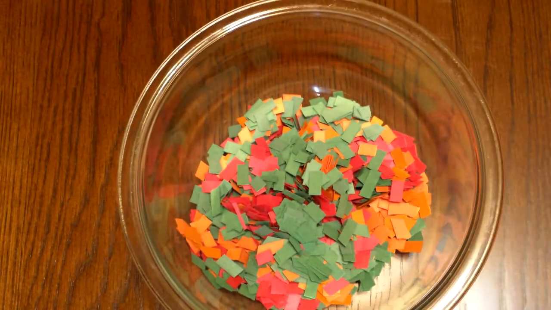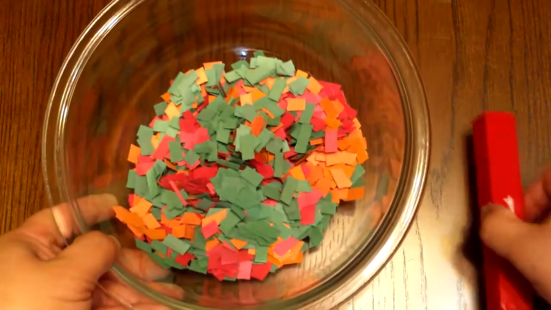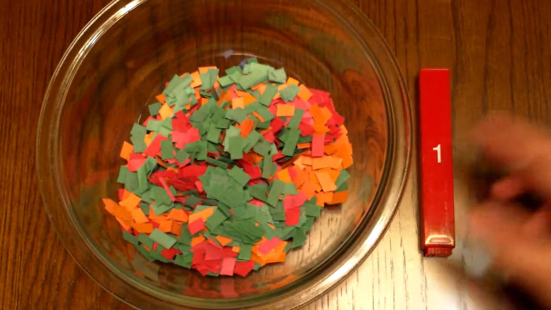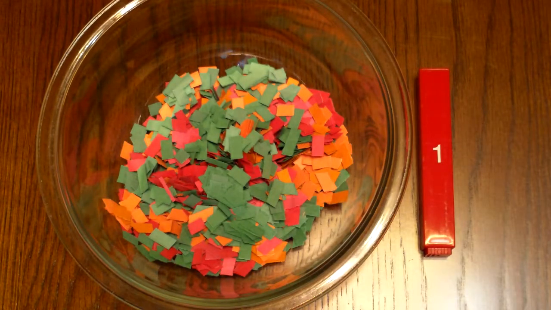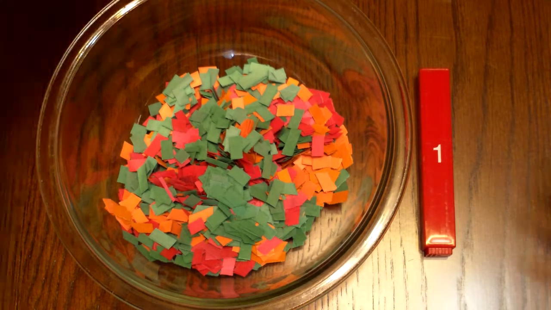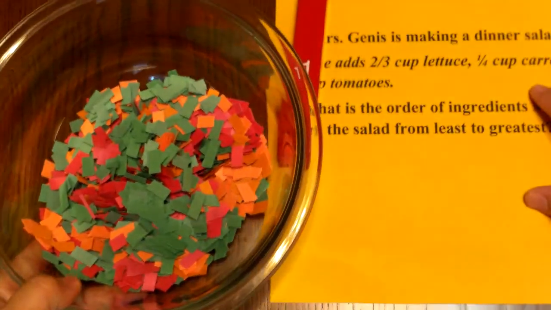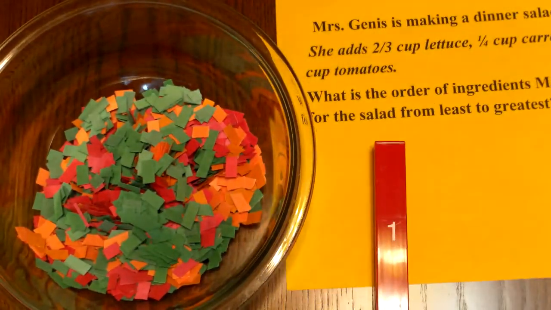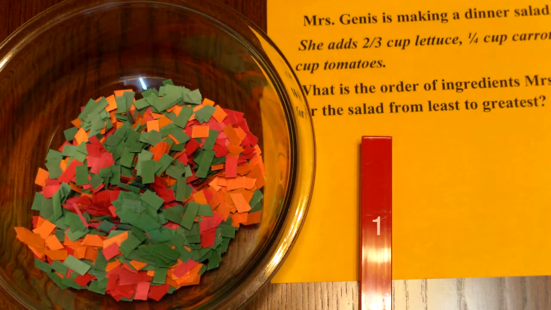So you're thinking, how does this apply to math and comparing these fractions? This is my salad. It's equal to 1 bowl of salad. In this salad, remember I mixed a couple of ingredients. I mixed the lettuce, which is 2/3 cup of lettuce.